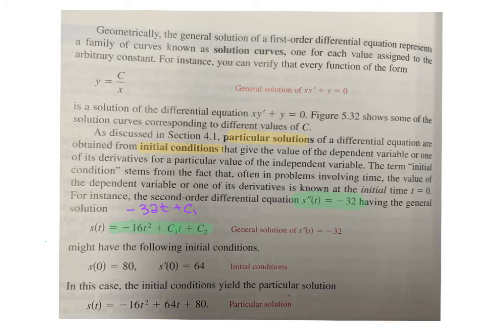This is a general solution. And then all of a sudden when they start giving you initial conditions, oh, well, the initial position is 80, the initial velocity is 64, then all of a sudden you have a particular solution to this problem that we originally had. And so that's what we've done so far with this.